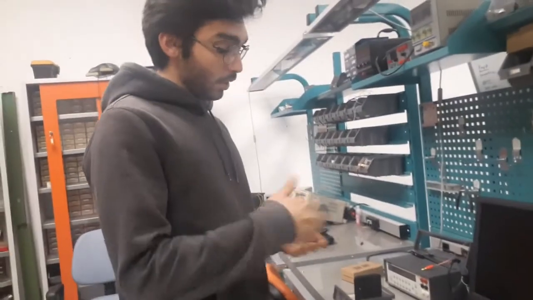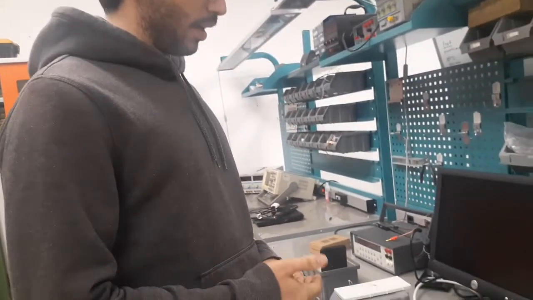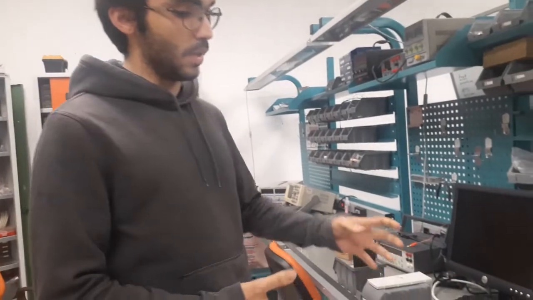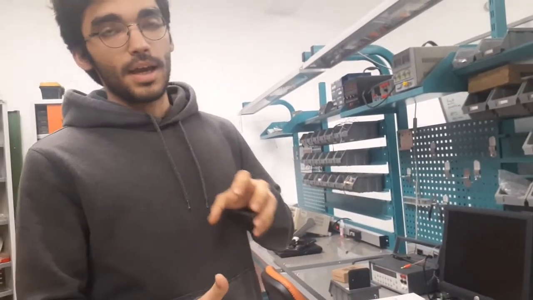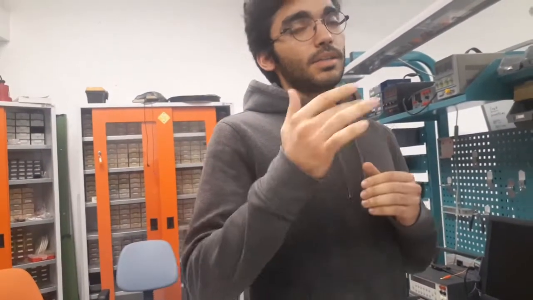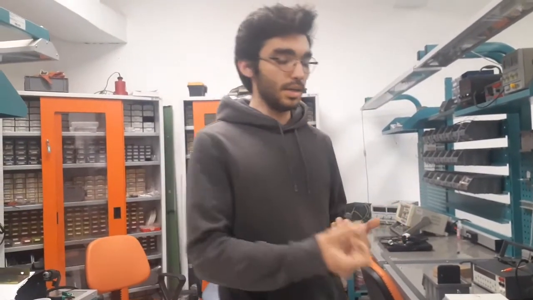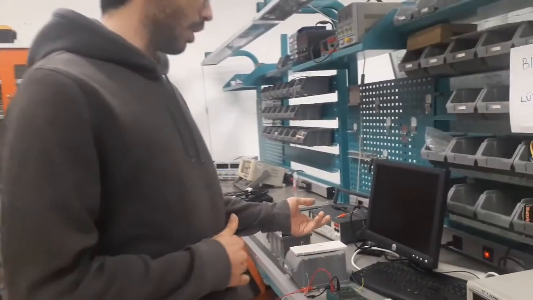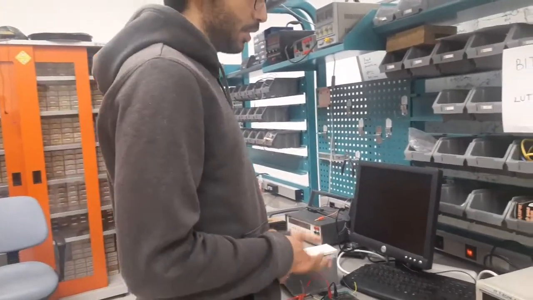So we are required to do this with an LDR, and we are asked to design a circuit such that one of its outputs gives us a value that is related to the distance, so that we can find the distance by a formula. So let me show you the equipment that we are going to use.